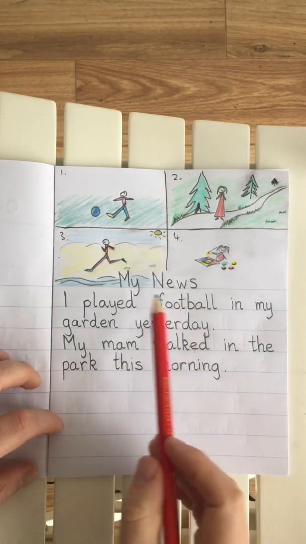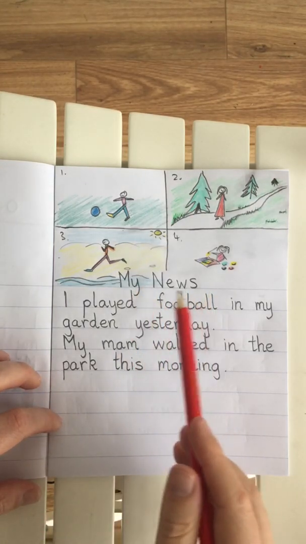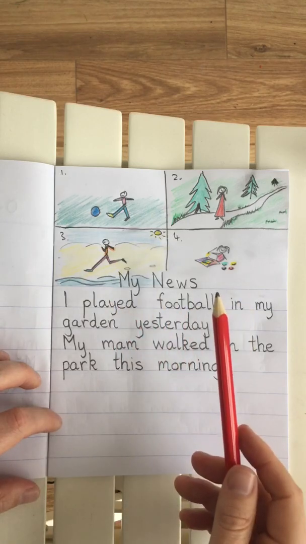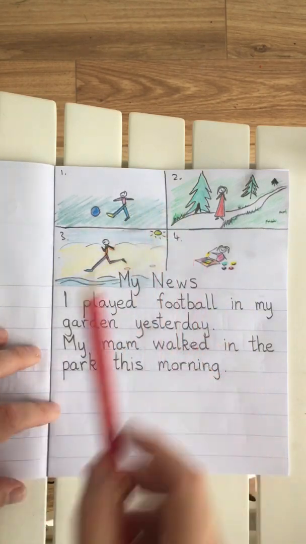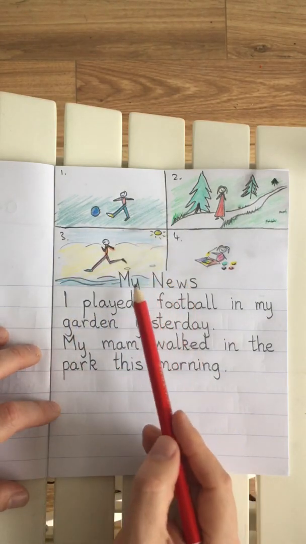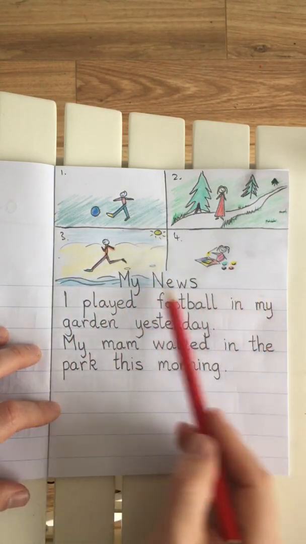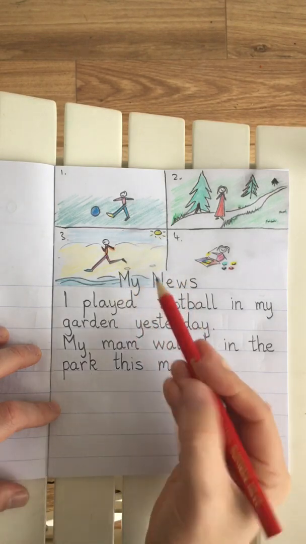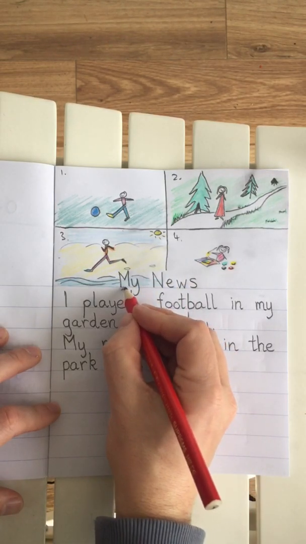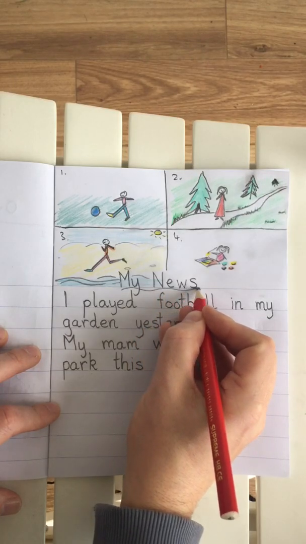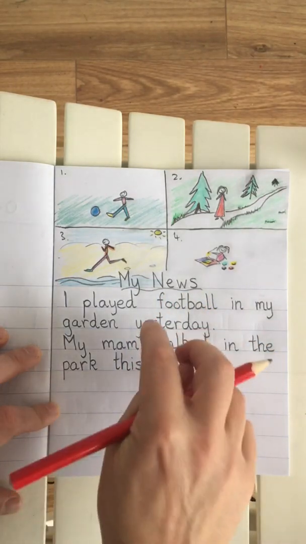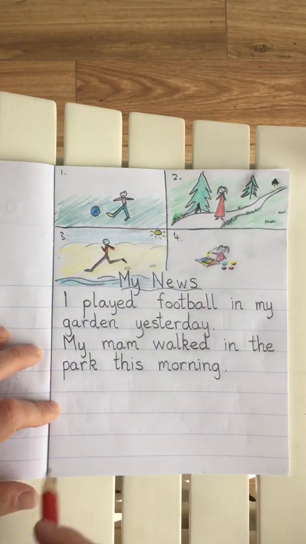So here we're doing a lesson about my news, but just kind of smaller news. We're not going to add too much detail. We're going to do four different pieces of news. So you can write my news on the top line in the middle, because it's the title, and try and keep the wave not too deep, because otherwise you get in the way of these letters down here.